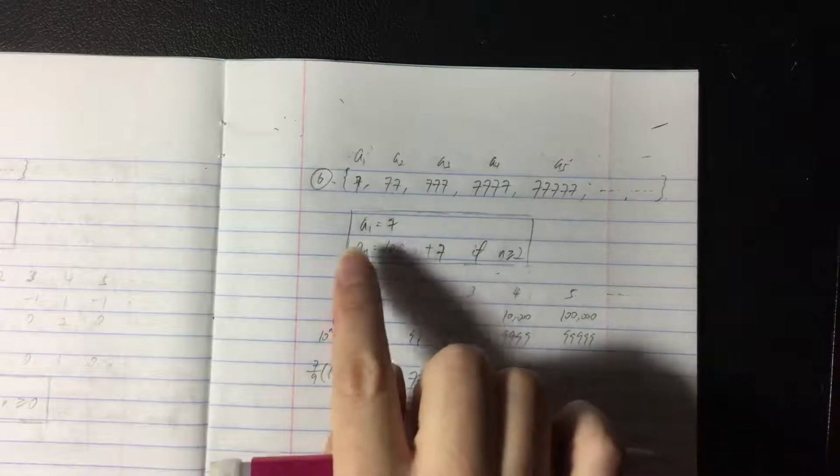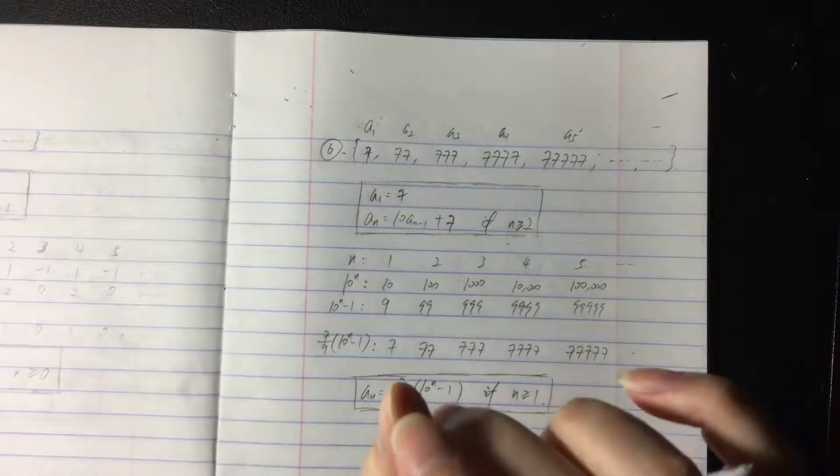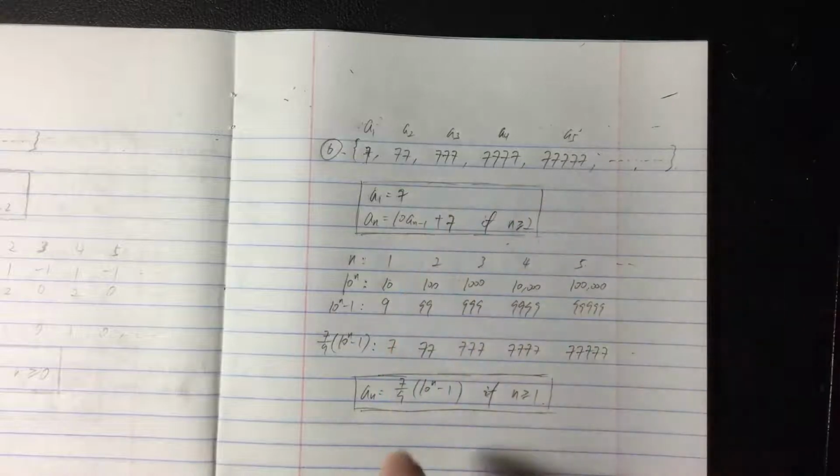This is called a recursively defined formula. This is called a closed formula. So here, in general, we can see that finding a recursively defined formula is easier. In general, finding a closed formula is harder.